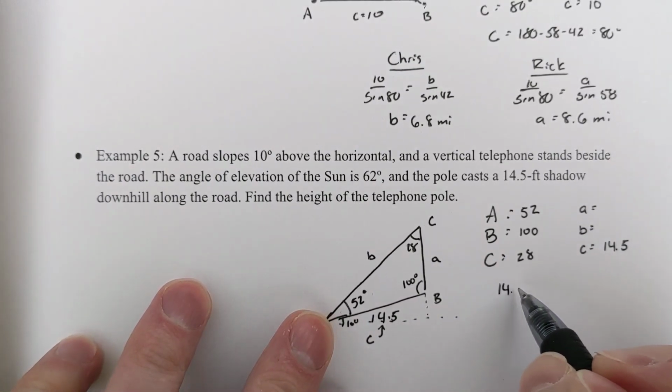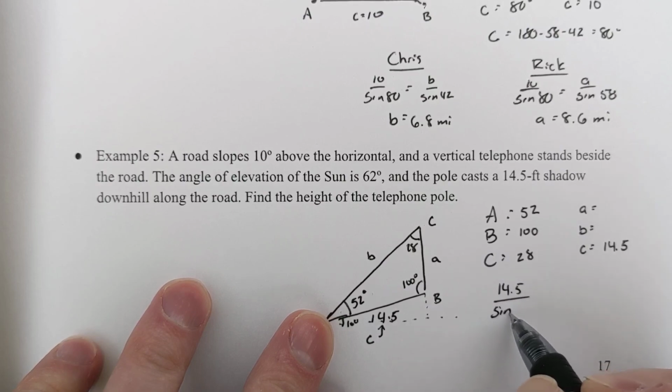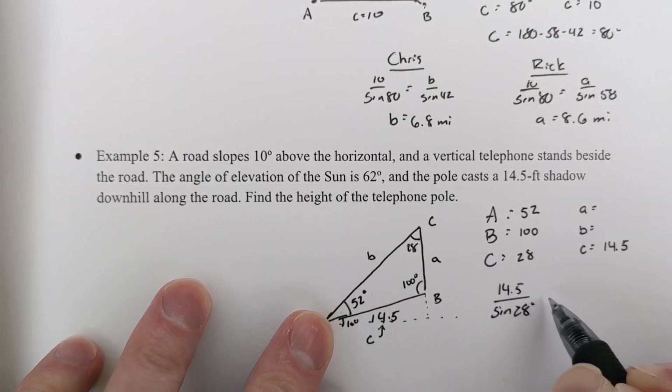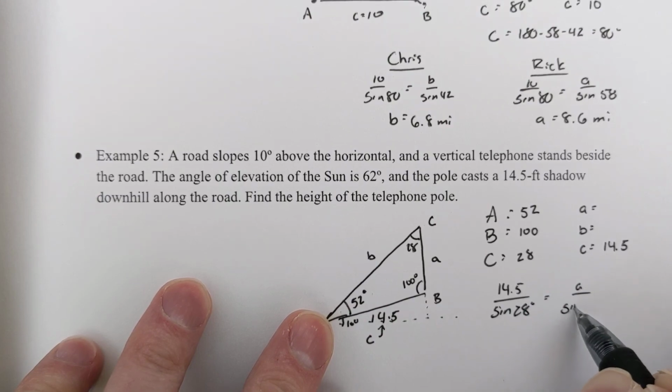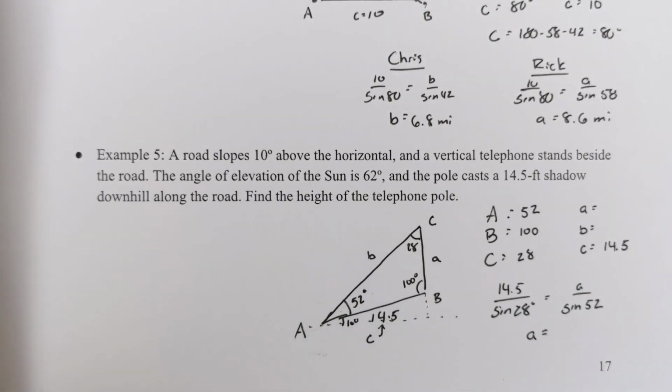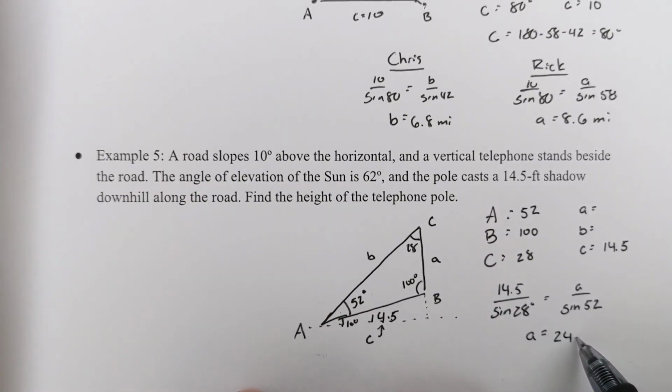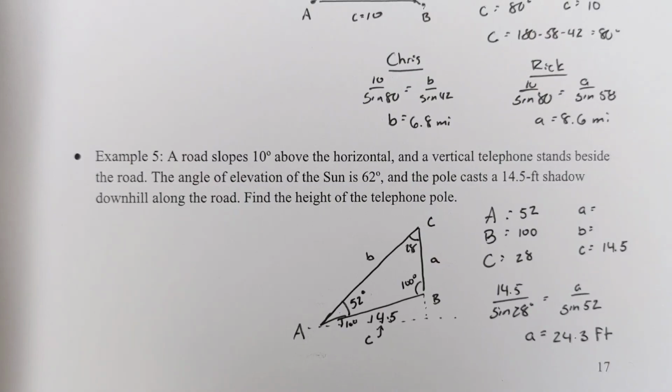So little c over sine big C equals little a over sine of big A. So little a is equal to 14.5 divided by the sine of 28 times the sine of 52. So that's 24.3 feet tall-ish. And that, I believe, is the end of the section.